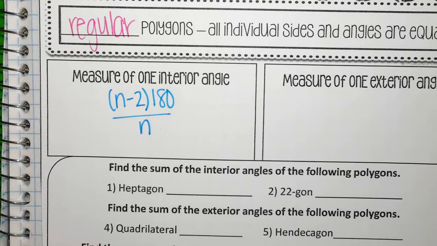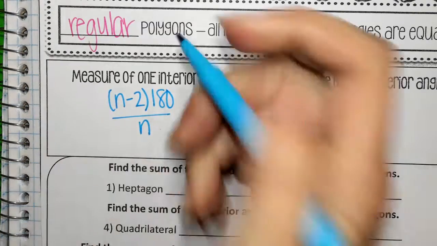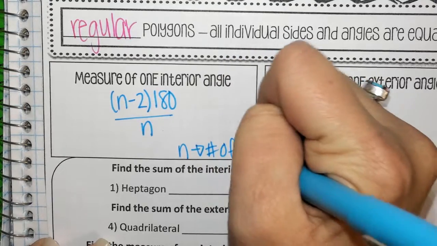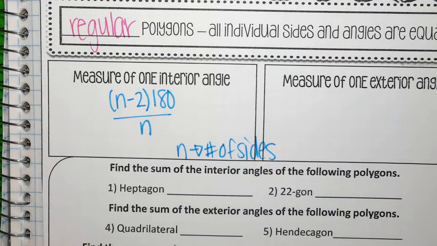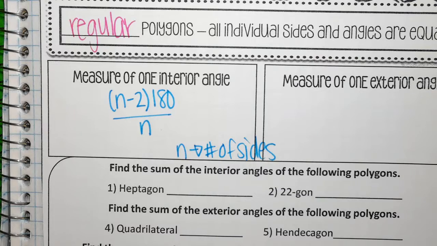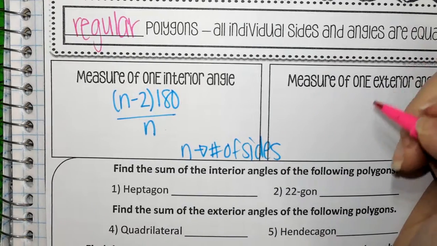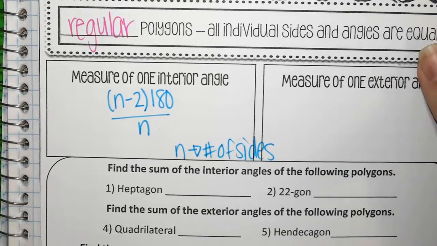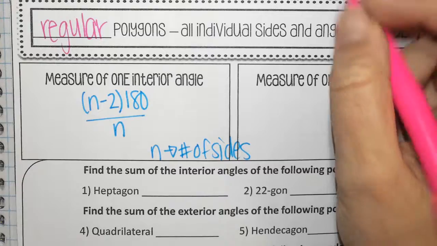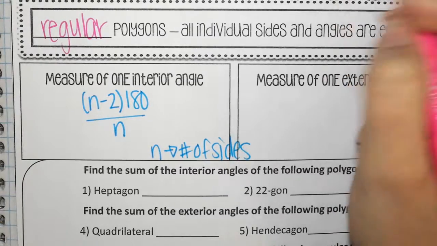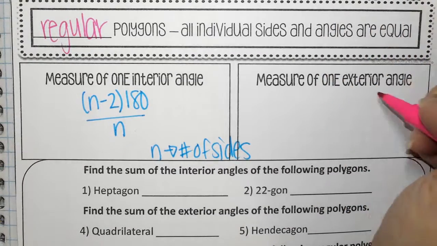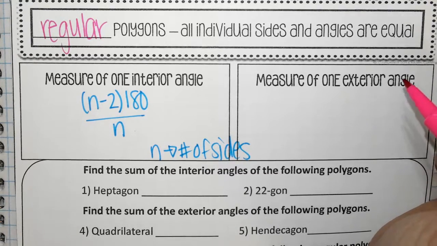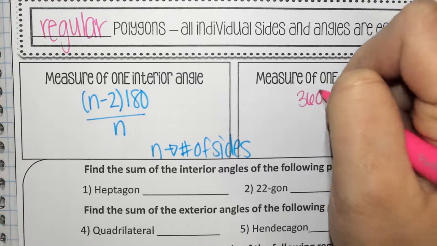Okay. Alright, now what does n stand for again? Number of sides. Now, how do you think we would find one exterior angle? You would divide by 360 or the number of sides? What's the sum of a polygon's exterior angles? 360. Okay, so how would you find one? You divide it by the number of sides. Good.